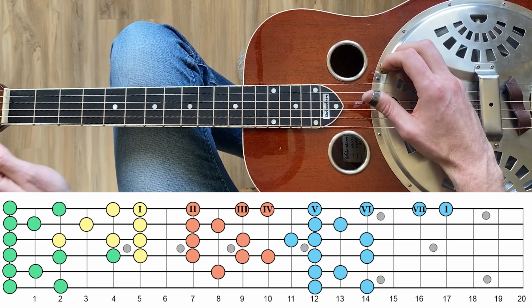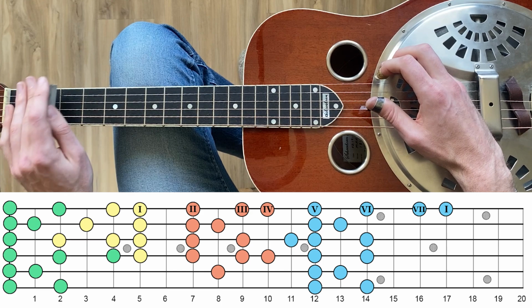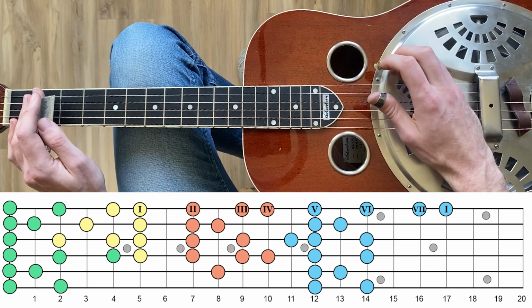Okay, so we've got the benefit of all those open strings that we can pull off onto in that pocket.